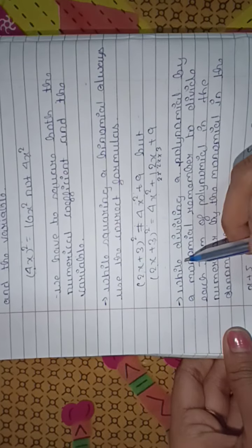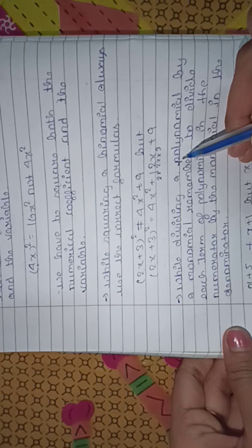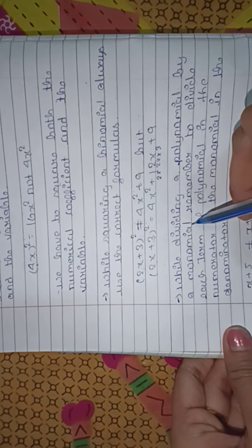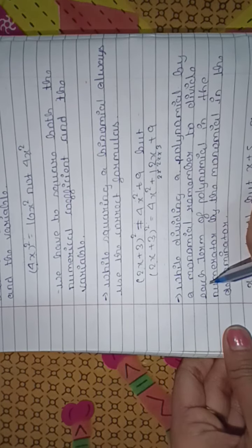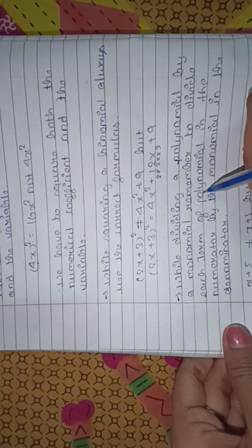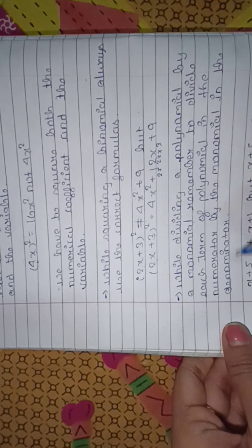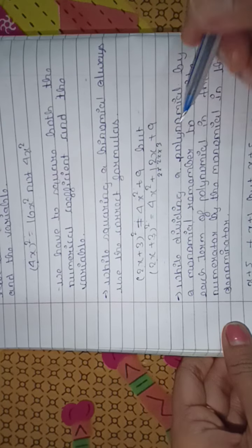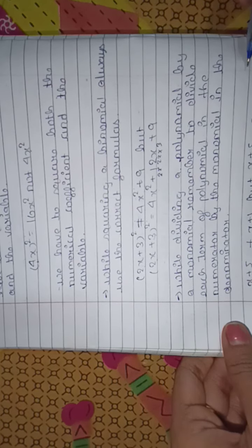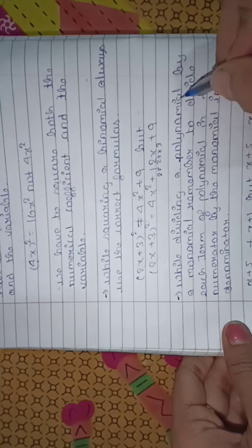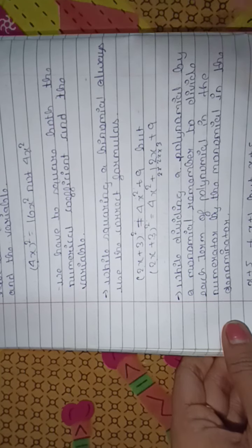Next error can be, while dividing a polynomial by a monomial, remember to divide each term of the polynomial in the numerator by the monomial in the denominator. So while you are dividing a polynomial with a monomial, each term of the polynomial should be divided by the monomial.